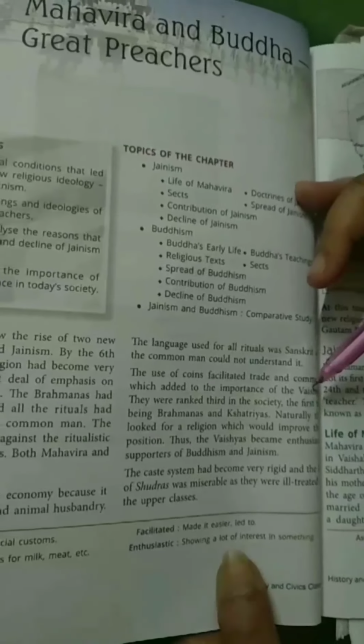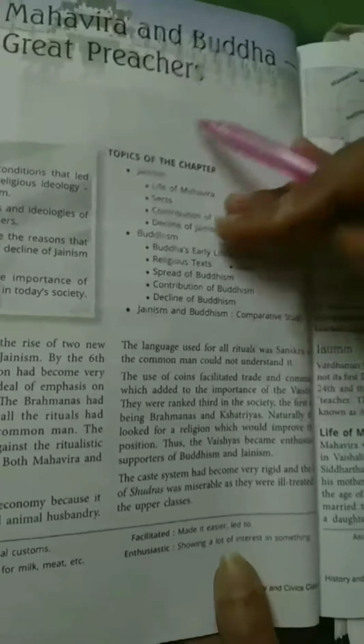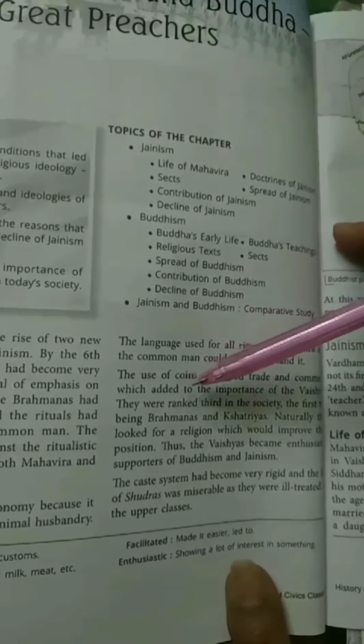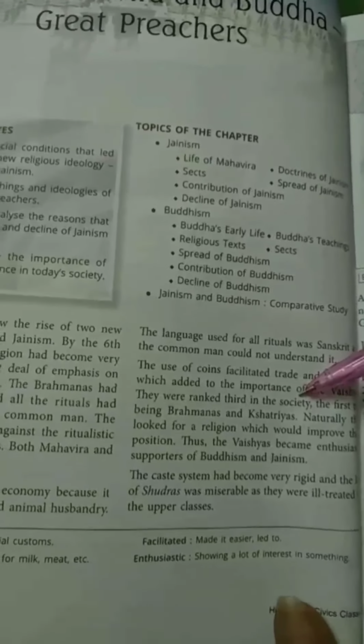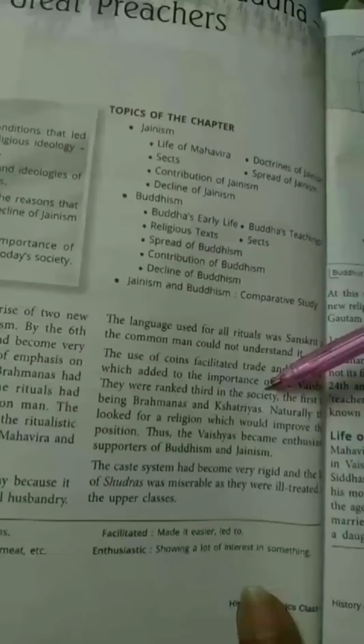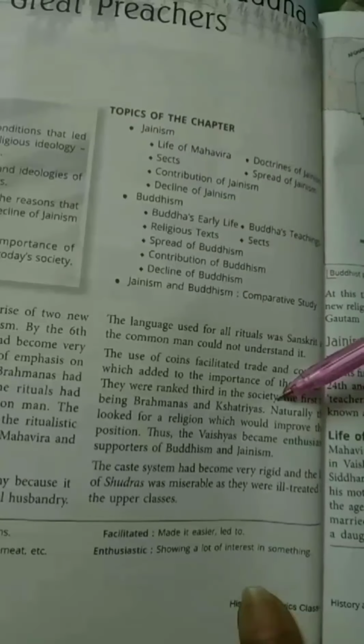With the rise in trade and commerce, the importance of the Vaishyas also increased. Slowly they also became powerful. The Brahmins were first in the society, the Kshatriyas were second, and the Vaishyas were on the third place.